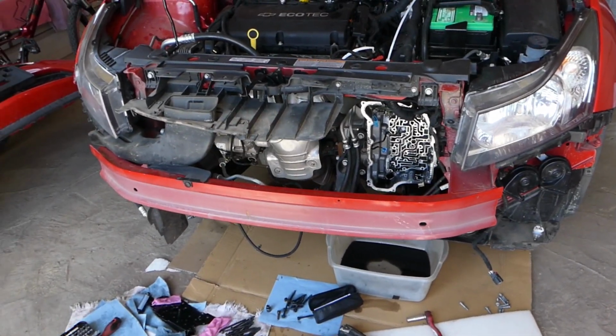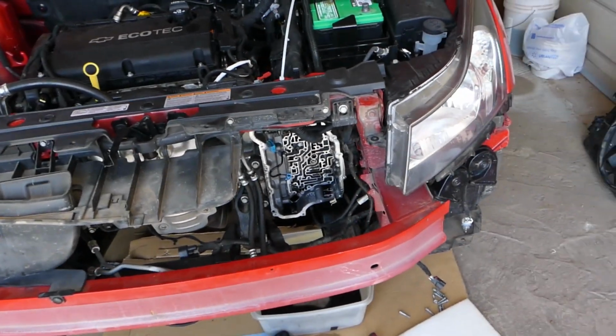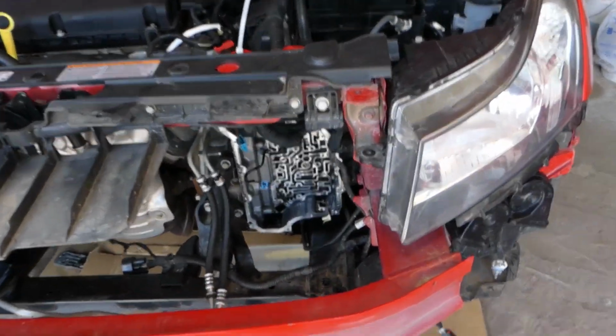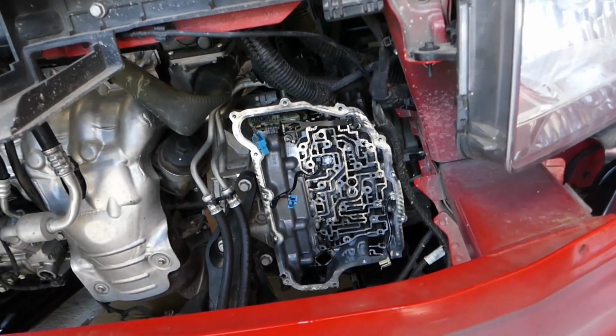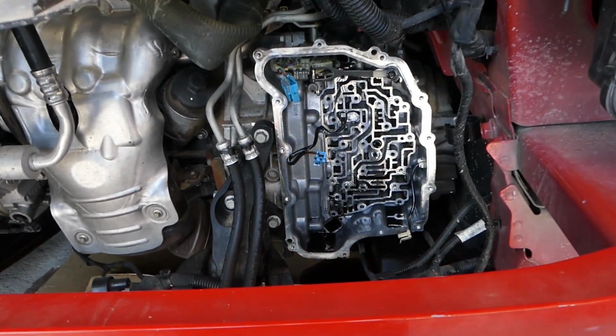Our mission is to save you as much money as we can by teaching you how to fix your car for free. So this is the transmission installed on that Chevy Cruze, but the same kind of transmission is used on many Chevy, GMC and Buick vehicles as well.